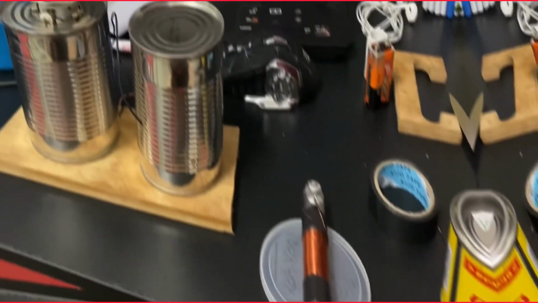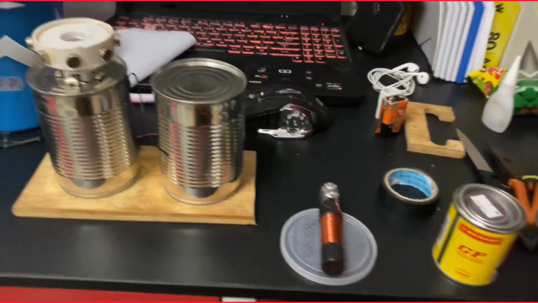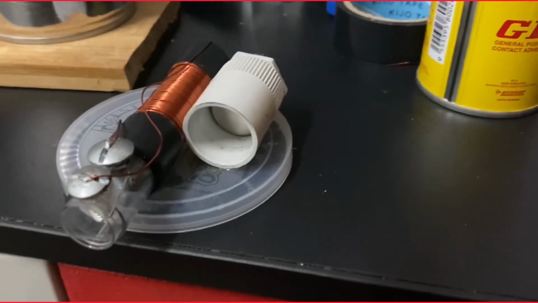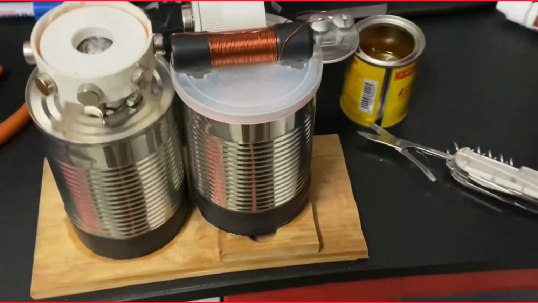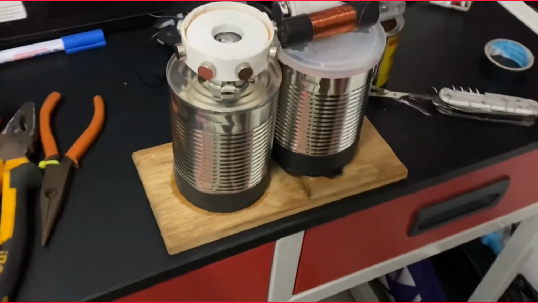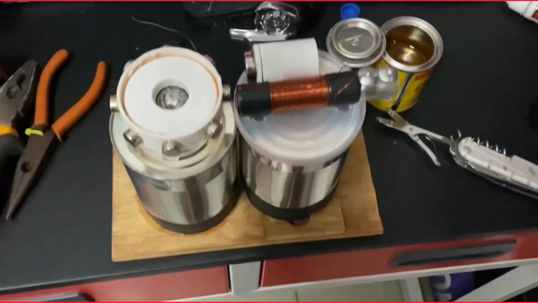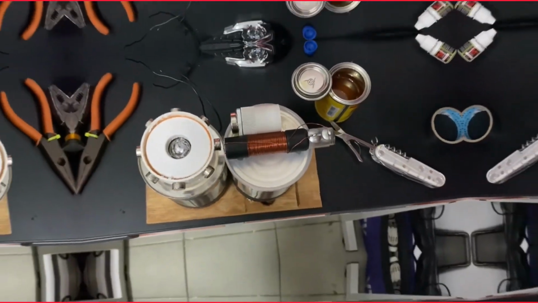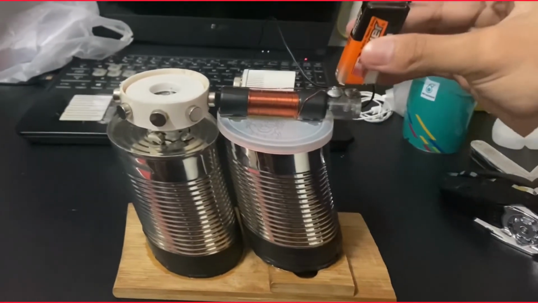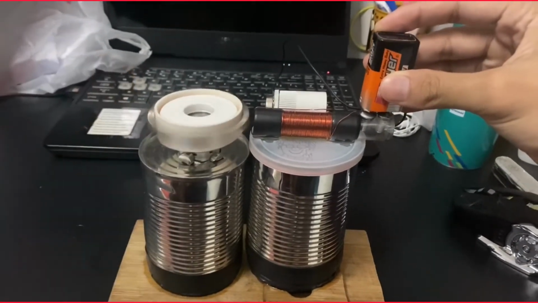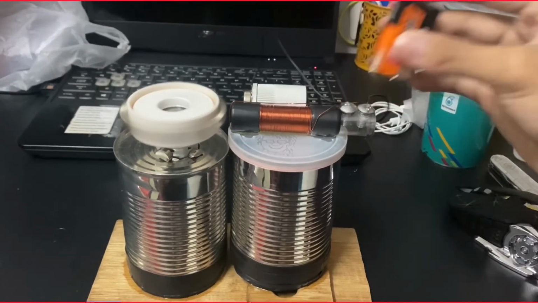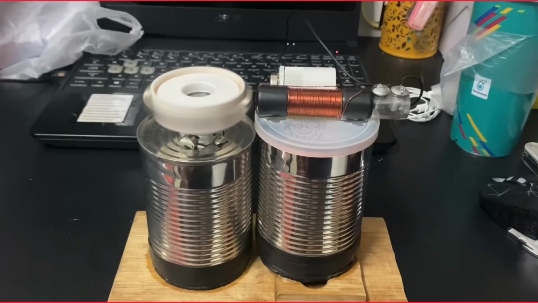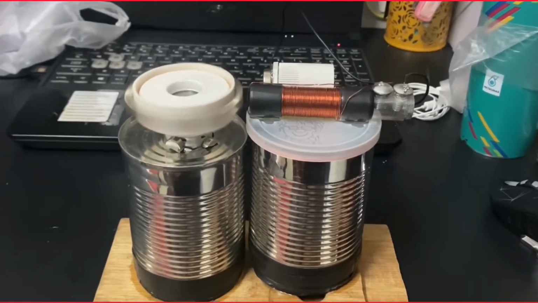Now, as you can see, this is our project that we have done. Actually, this project will succeed, and as you can see, now we put the battery to trigger the motor, and then the motor will spin, and after we take the battery out, the motor will also continue to spin.